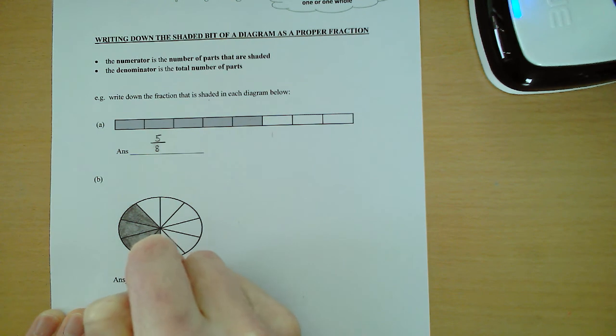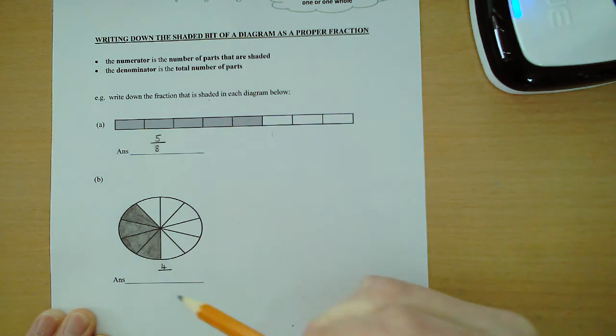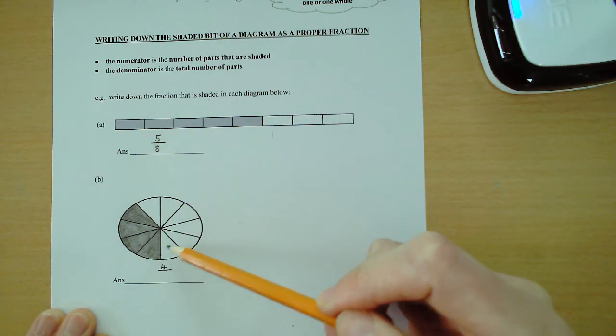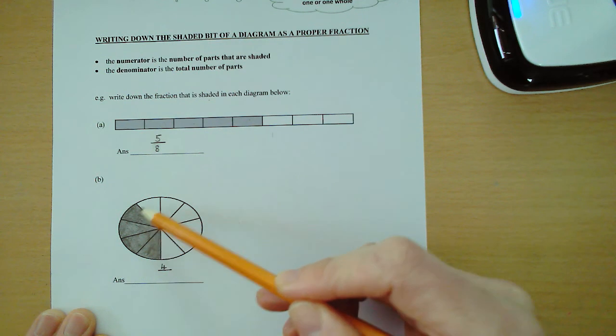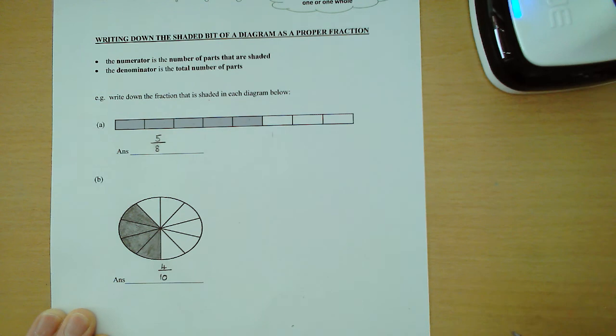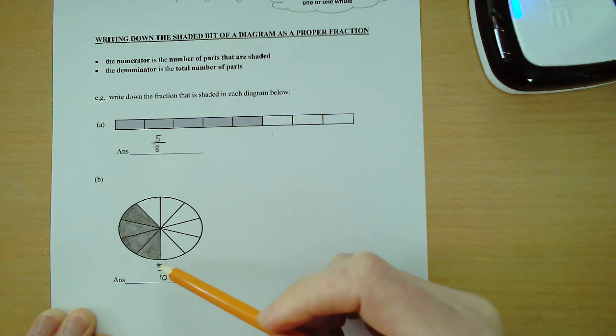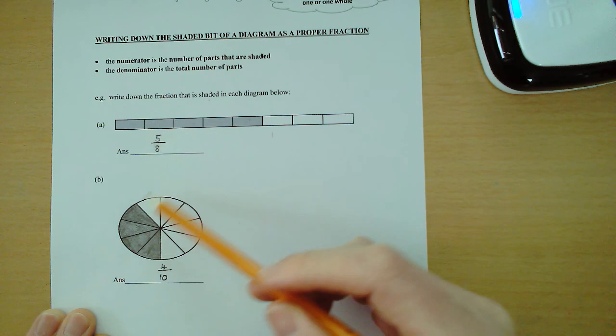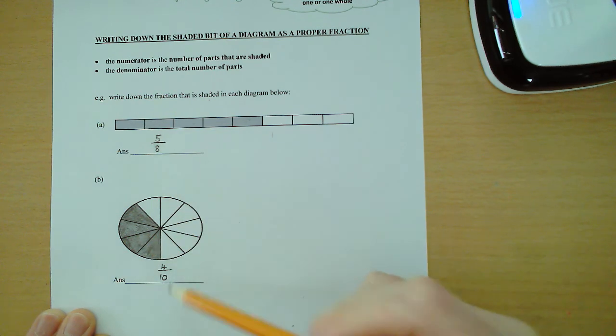And then we put that over, and then the denominator will be the total number of parts in the diagram. So starting up at the top and moving clockwise, 1, 2, 3, 4, 5, 6, 7, 8, 9, 10. So there are 10 parts in total. That will be the denominator. So, in other words, what we're saying here is that there are 4 parts out of a total of 10 which are shaded.